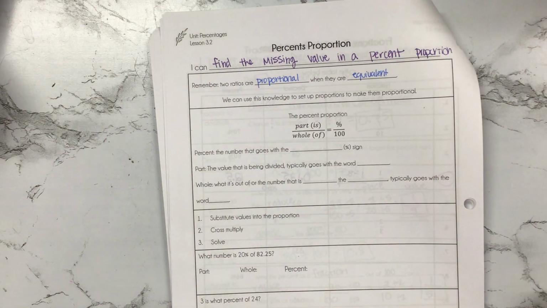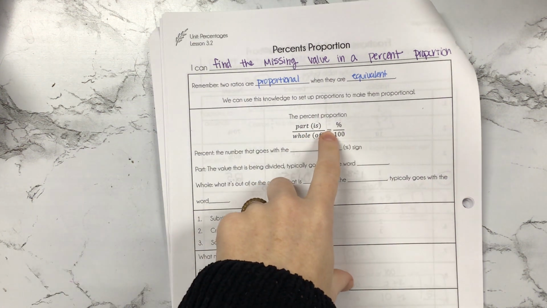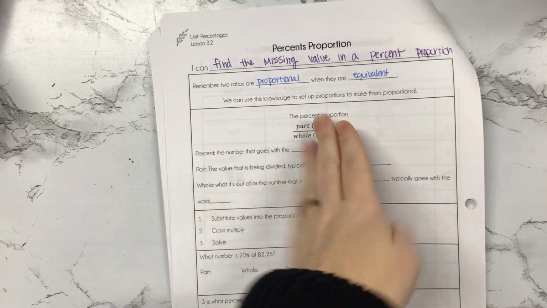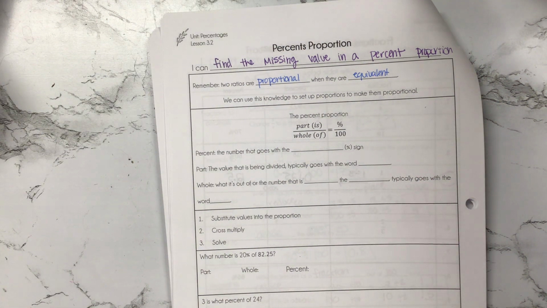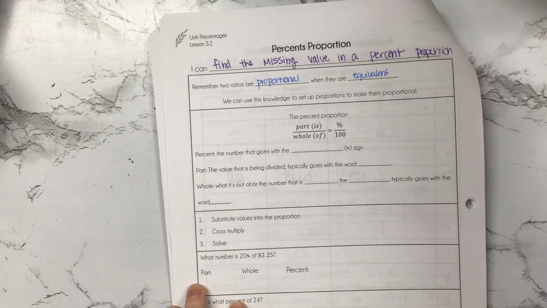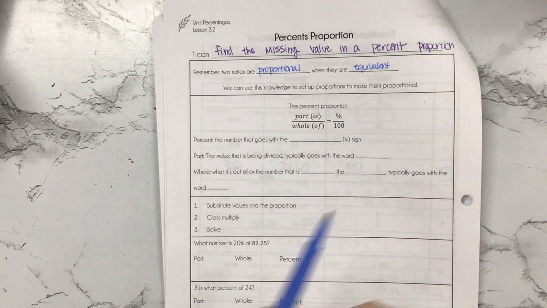So remember that ratios can be written as fractions, and equivalent means that when I reduce them, I get the same thing. So this idea of things being proportional lets us set up stuff like this that says this side equals this side. So we can use that knowledge that these are equivalent, they're representing the same thing, they're related to the same situation, to find a missing value. Okay. So this is our percent proportion.